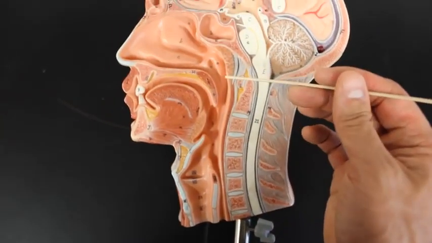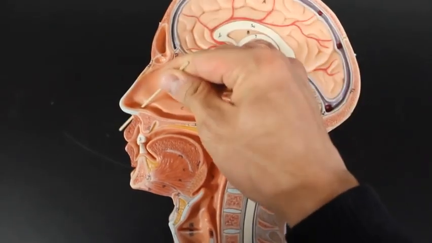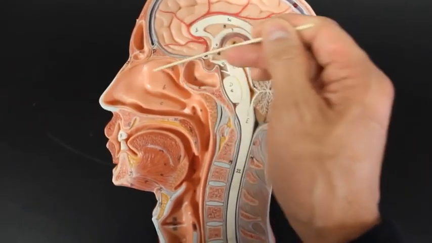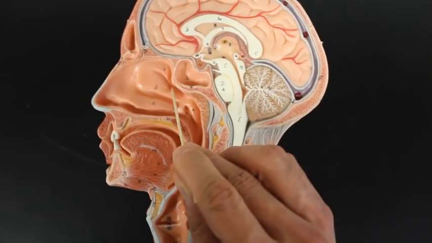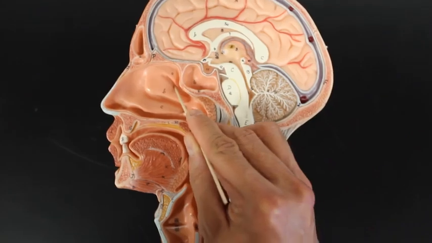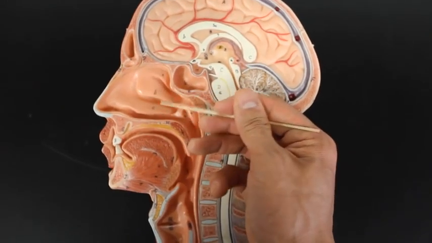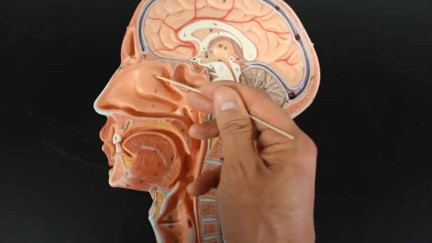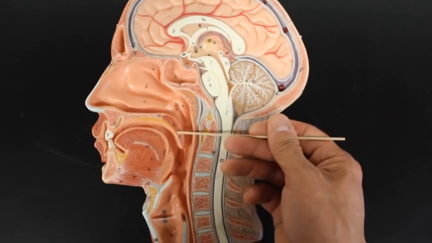Let's walk through all the structures again. If air were to come into the nose, it passes through the external nares, into the vestibule, through the nasal cavity, which has the superior, middle, and inferior nasal concha, underneath which are the meatuses, superior, middle, and inferior nasal meatus, covered over by respiratory mucosa and olfactory mucosa. And then now into the pharynx. The nasal pharynx extends from here to here.